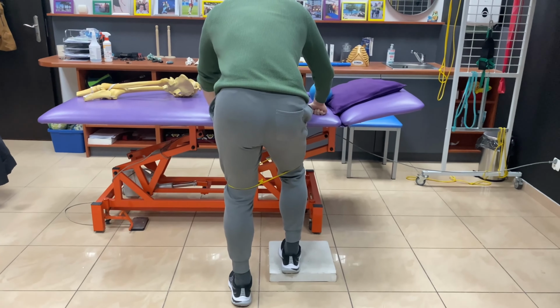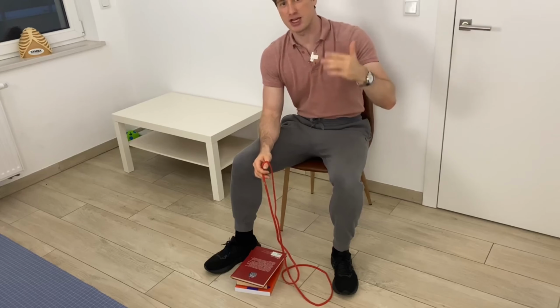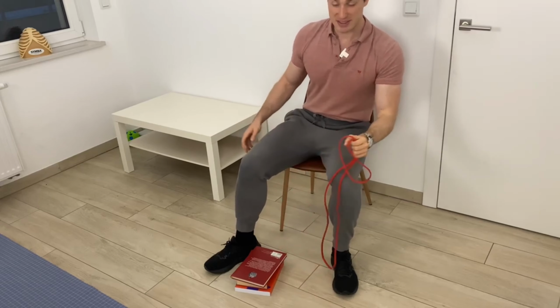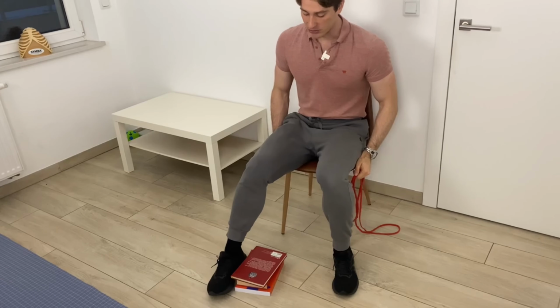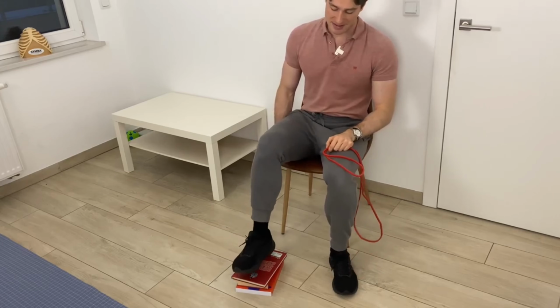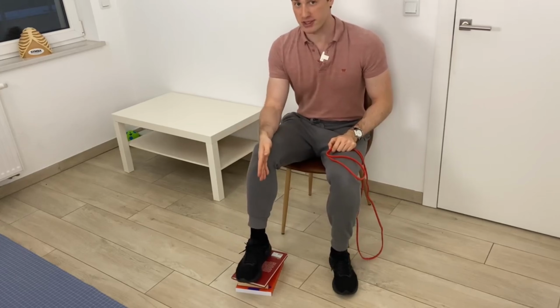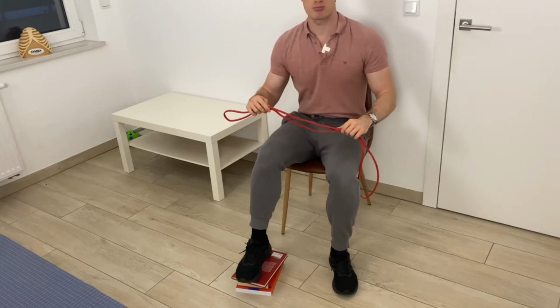Repeat 3 times. Now for that technique you would have to find something like this. This is a tubing band with very minimal resistance, because otherwise, if you use hardcore resistance, you will utilize the wrong muscles in this specific technique. It's going to be very challenging to feel the necessary changes of muscles. Now, just sit like I do right now, and underneath the right foot you should place a decent block or a few books like I'm doing right now. It should not be a problem at all.